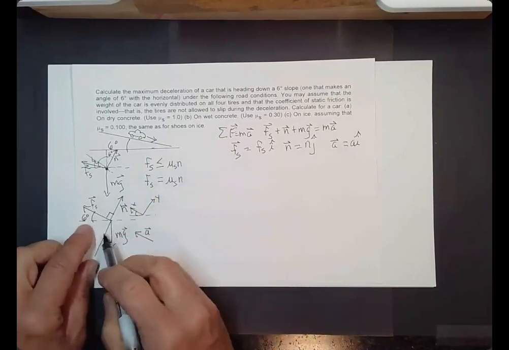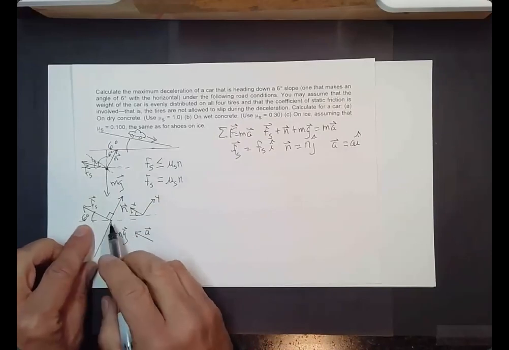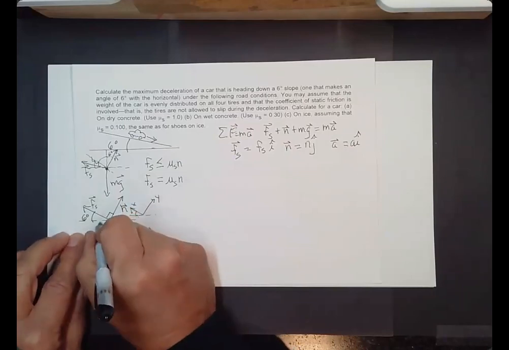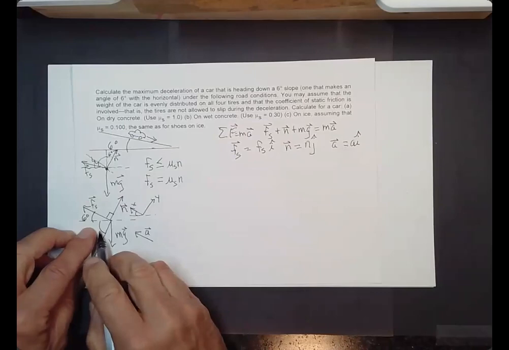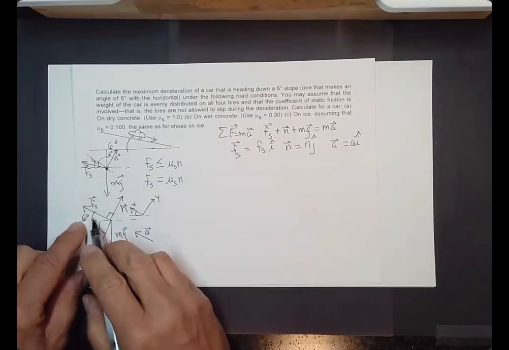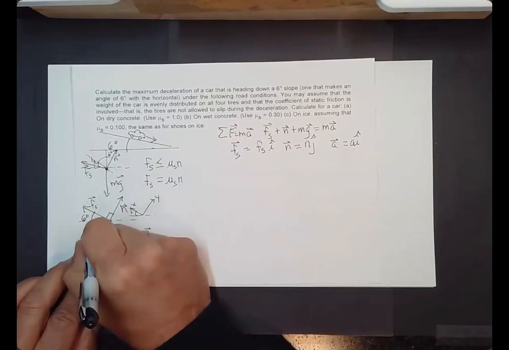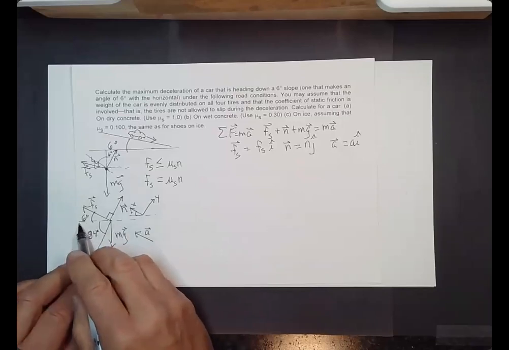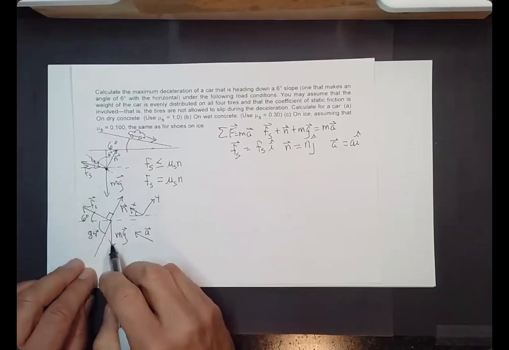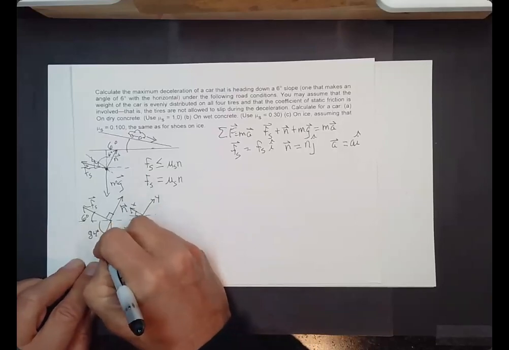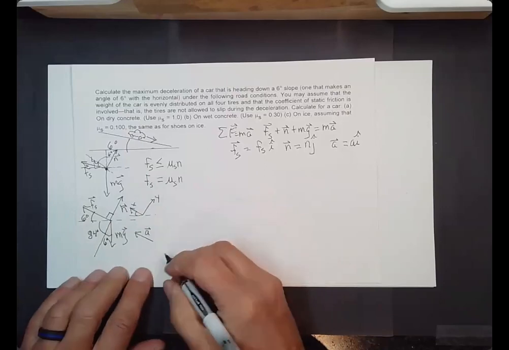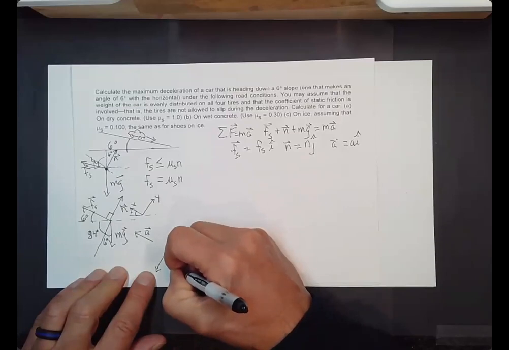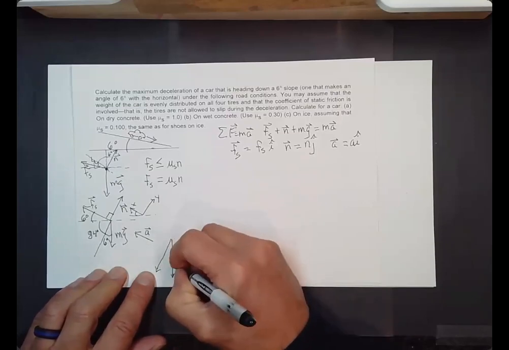And the only one I have to mess with is the mg. And if I look at this little diagram here, this is 6 degrees. F sub s is perpendicular to this line I just drew. So this angle would be 84 degrees, because this one plus this one will equal 90. So this is 84 degrees. And then this one here, there's a horizontal line, here's a vertical line for mg. This will be 6 degrees again. So I can draw myself a little triangle here. I've got mg.